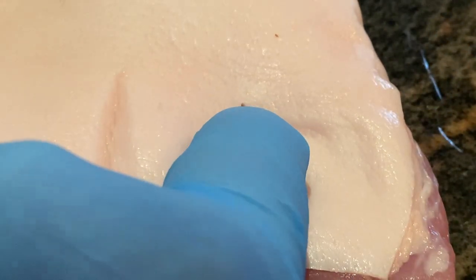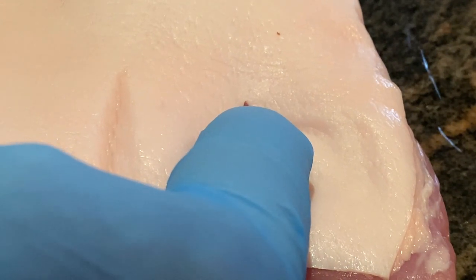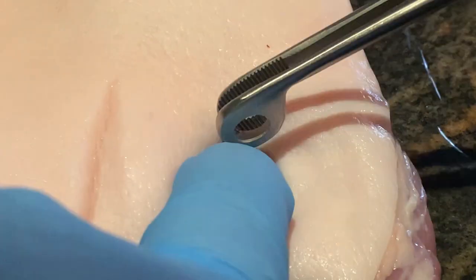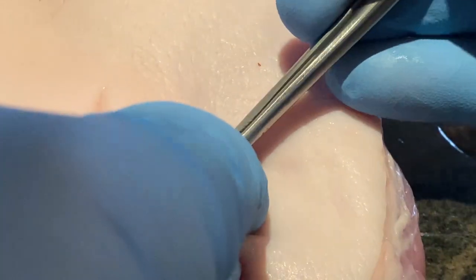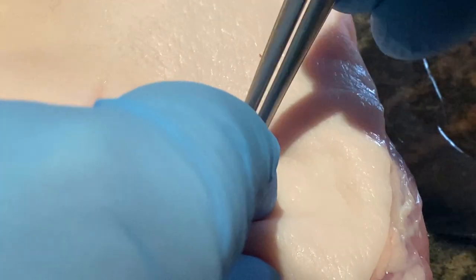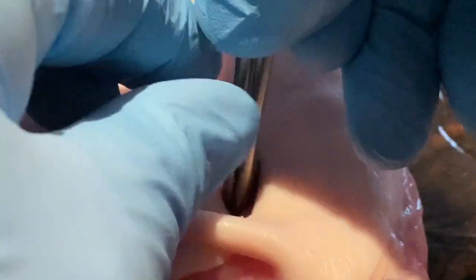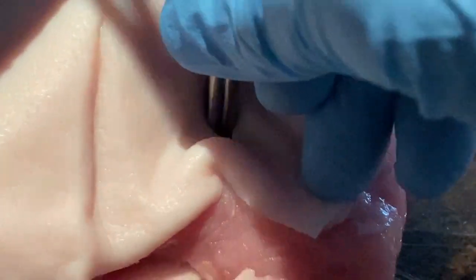We then use our finger to push and palpate the intercostal muscles, while we use our curved forceps to push through the intercostal muscles themselves into the pleural space. This may require some force.